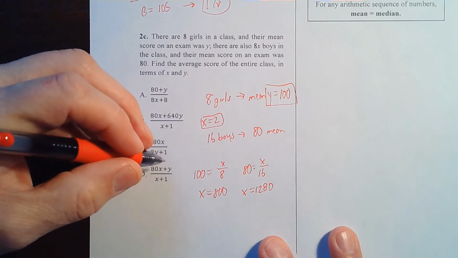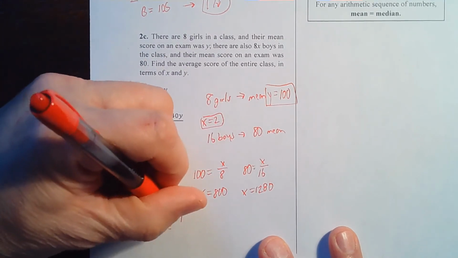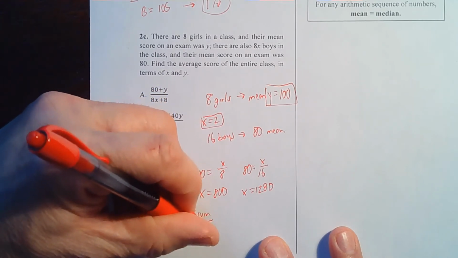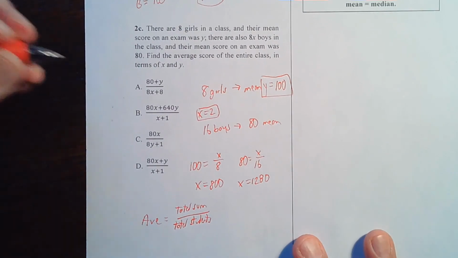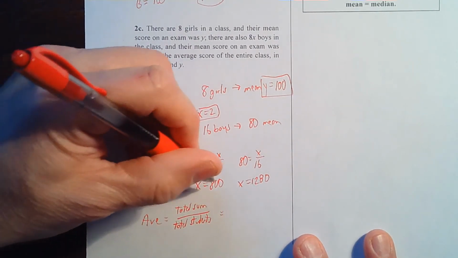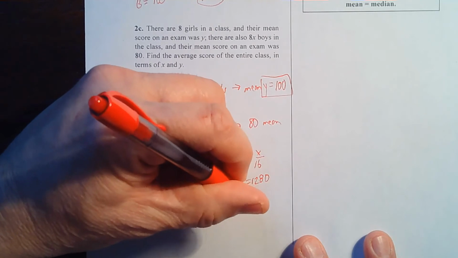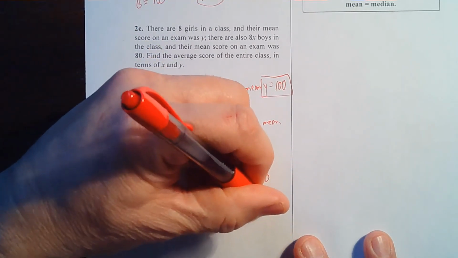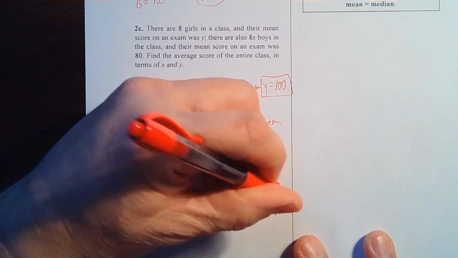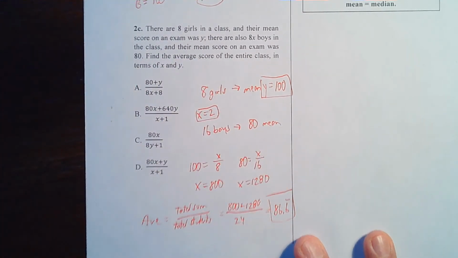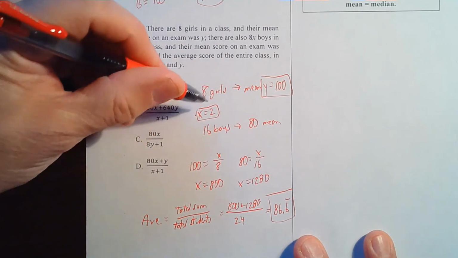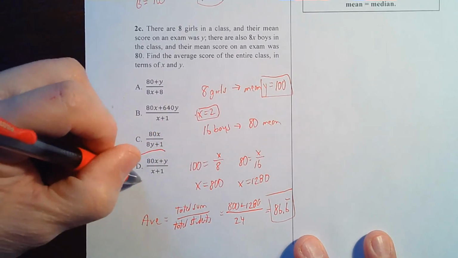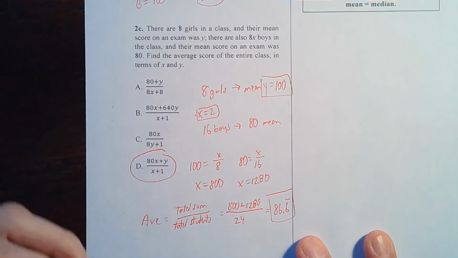So the final average for the entire class is you take the total sum divided by the total number of students. The sum is 800 plus 1280. We divide that by the total number of students, which is 24. And we'll get 86.6 repeating. That's your number to match. The last step is simply to plug in x equals 2 and y equals 100 into all of these answers. And D will turn out to give us 86.6 repeating.